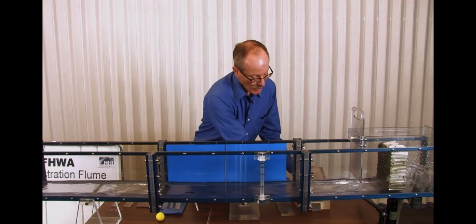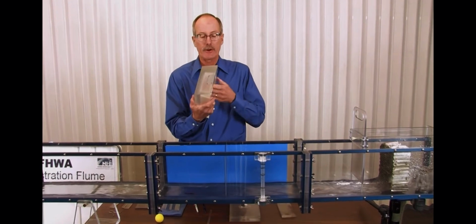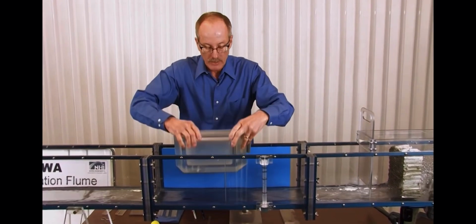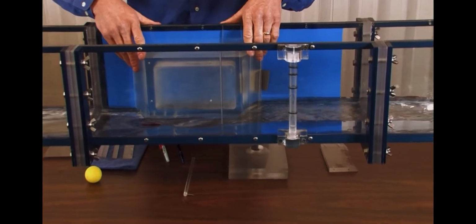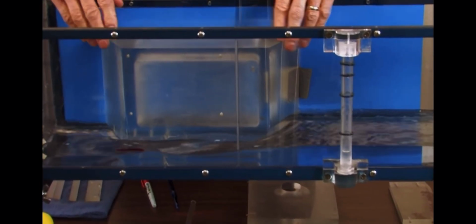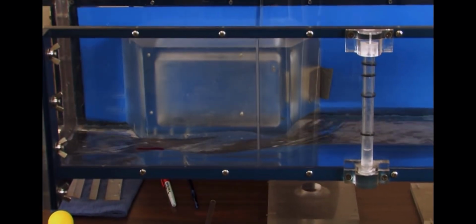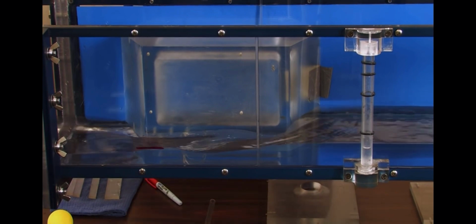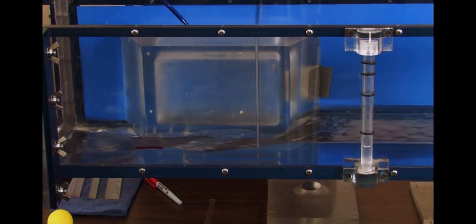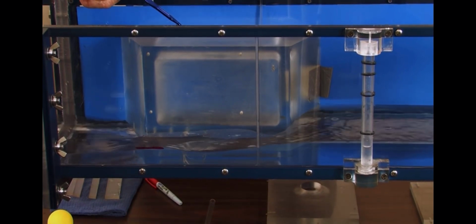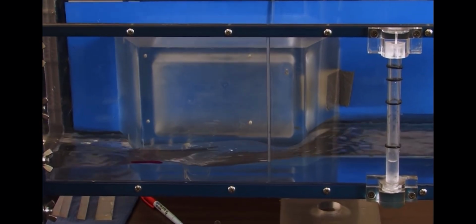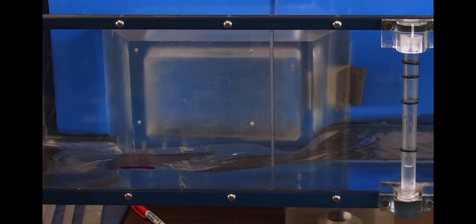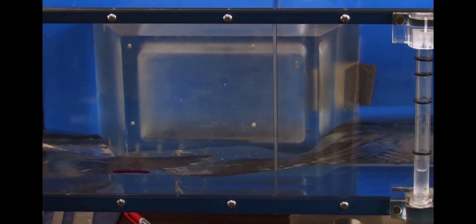Another type of flow that we can have is rapidly varied flow. And what I'll do is I'll stick my broad-crested weir into the flume to model what might happen if we had a bridge crossing with the abutment projecting into the channel. And in this case, you see the flow changing rapidly. Thus, we call it rapidly varied flow.